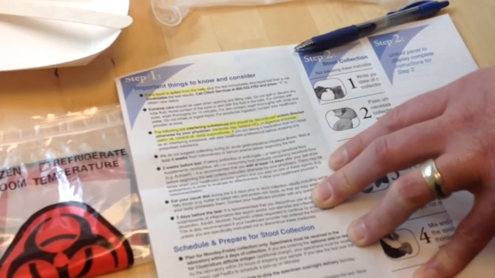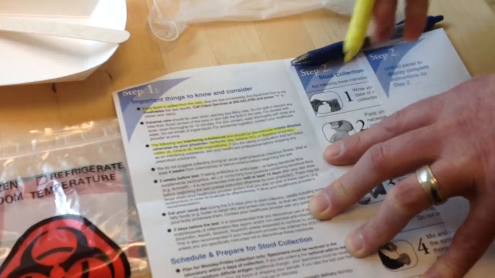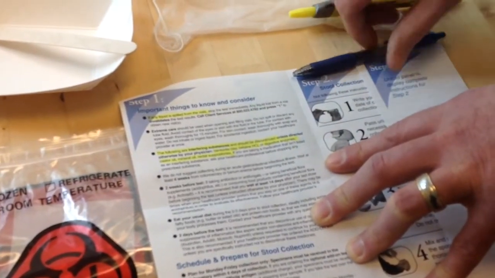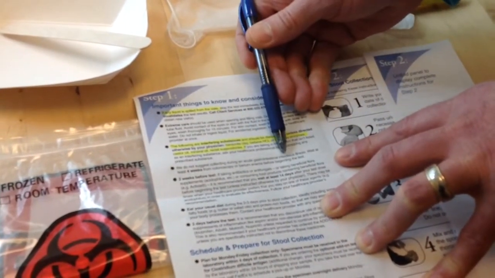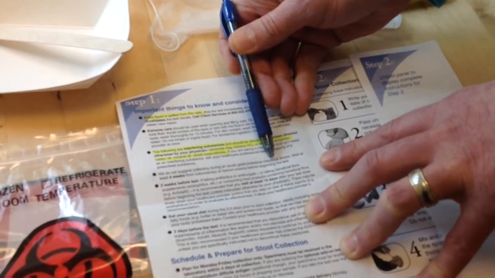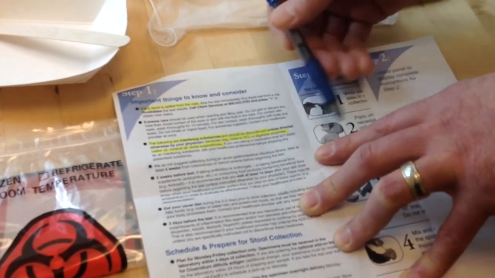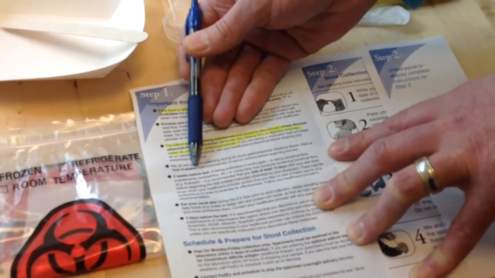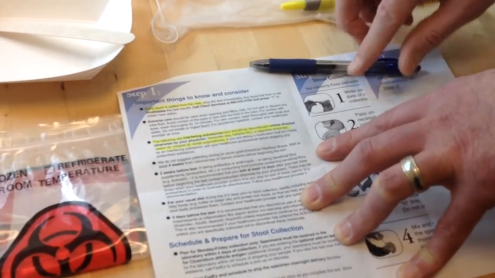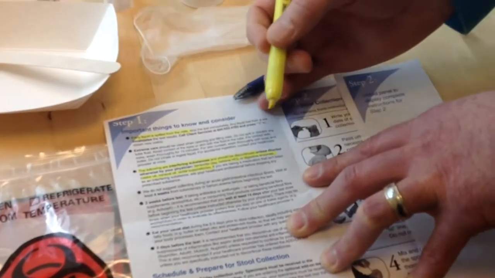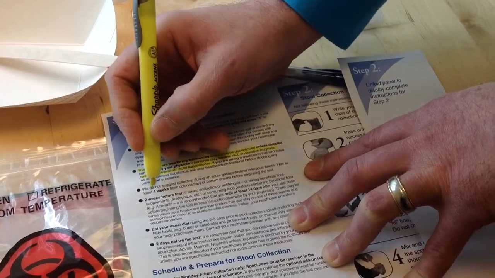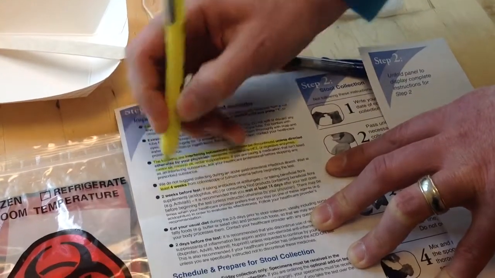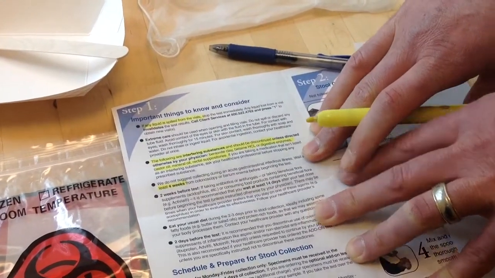Furthermore, if you have any acute gastrointestinal illness, if you've had food poisoning, or if you've had a viral, quote, stomach flu recently, you really should wait about 4 weeks before doing your sample. Or if you've had a colonoscopy or a barium enema, you need to wait at least 4 weeks before collecting your sample.